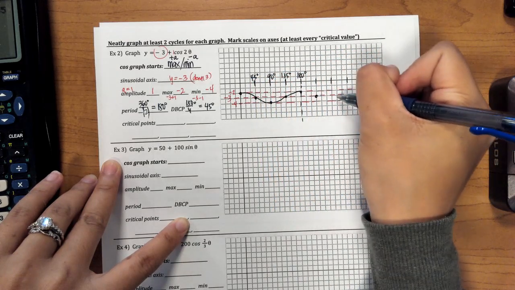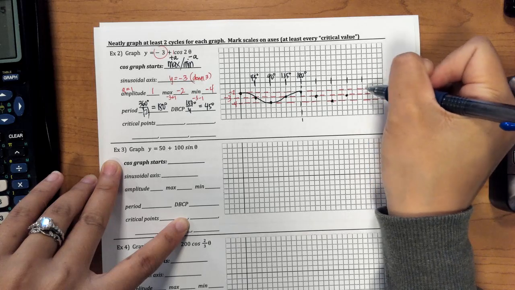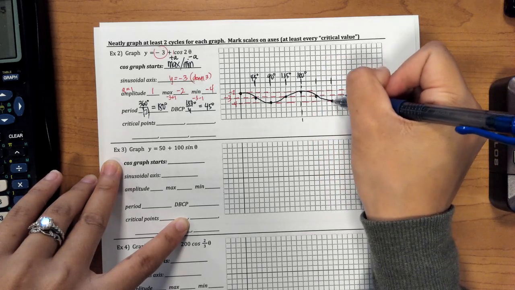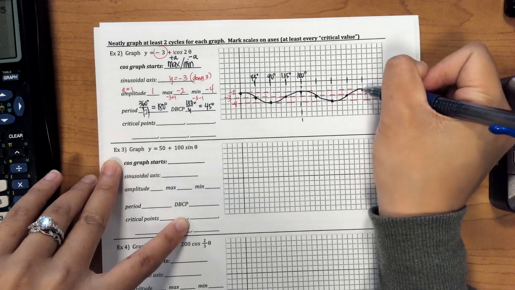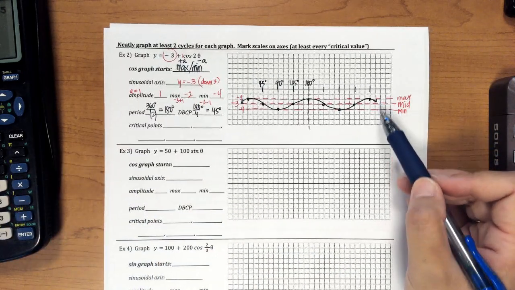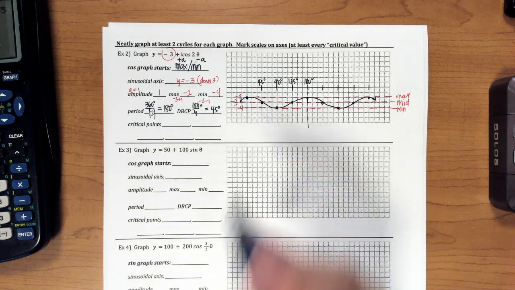And then just keep going and repeat the pattern. Please make sure that you always have 2 cycles. It just shows us that you know where things are and that it repeats again. Okay? Make sure that your arrows don't go past the maximum or the minimum, right? And they start to curve back down.